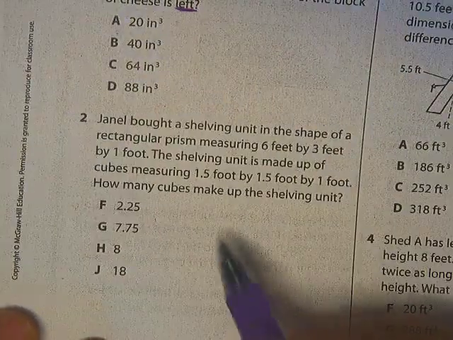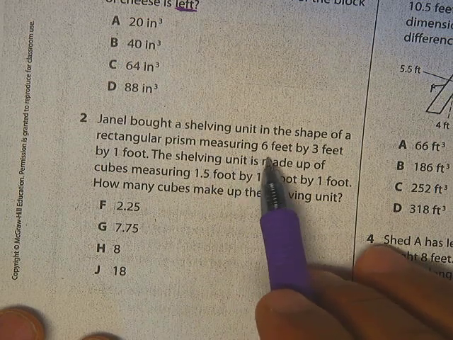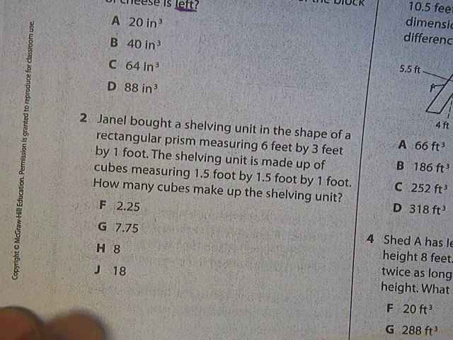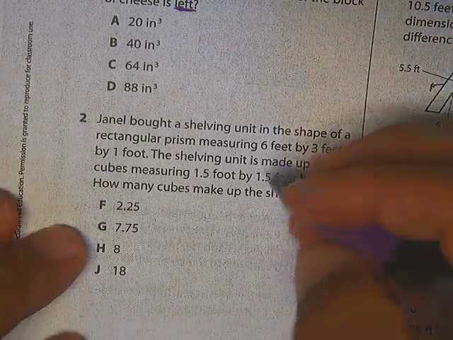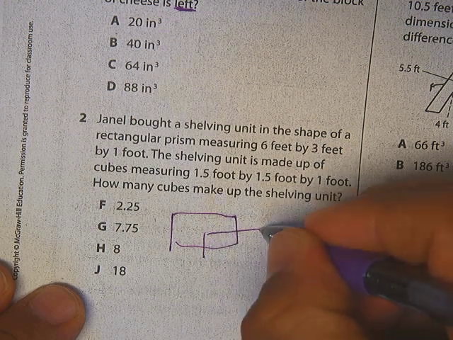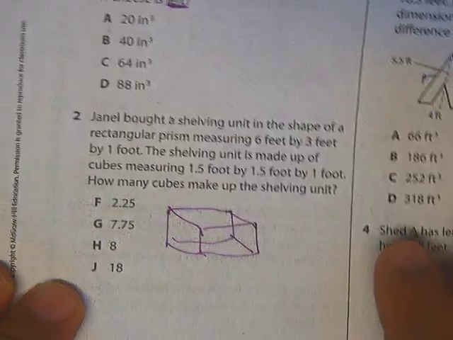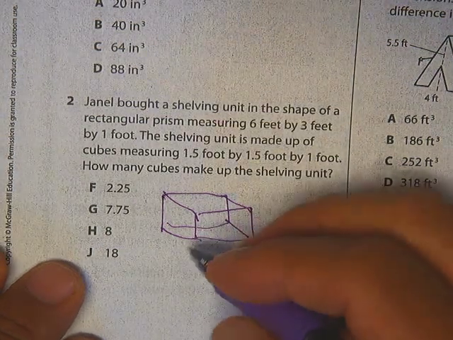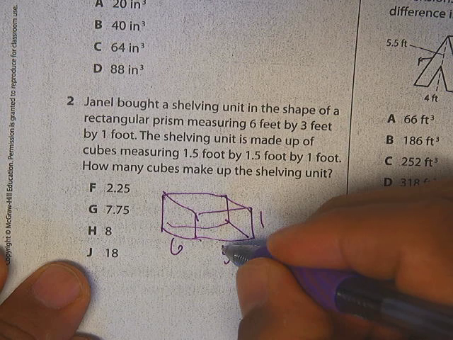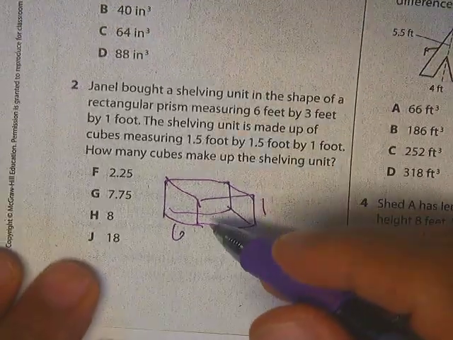Number 2. Janelle bought a shelving unit in the shape of a rectangular prism measuring 6 feet by 3 feet by 1 foot. So again, you have a prism. I'm going to draw myself a prism here, the best I can. We have a prism that measures 6 by 3 by 1.